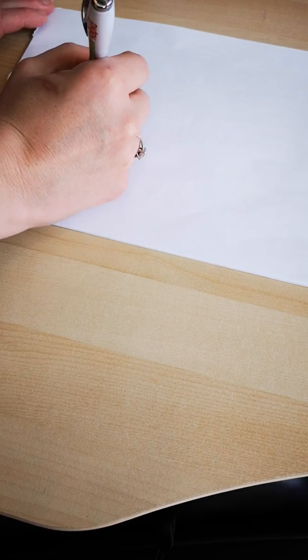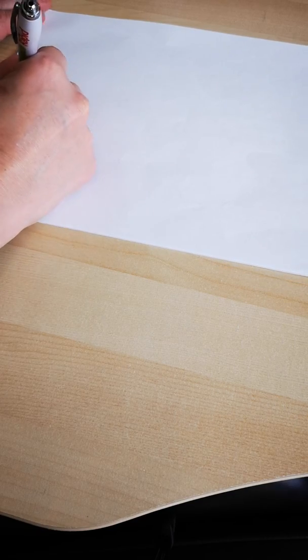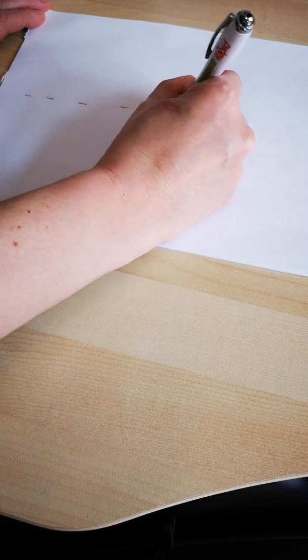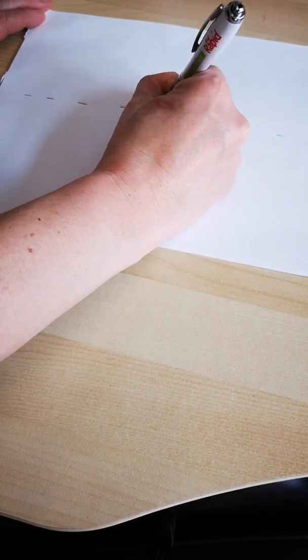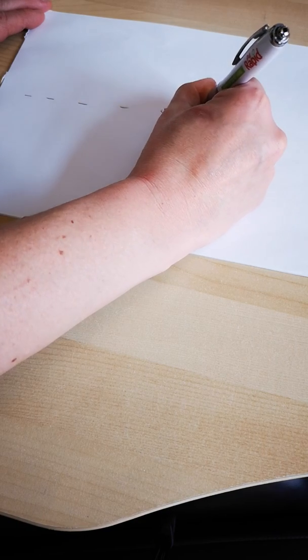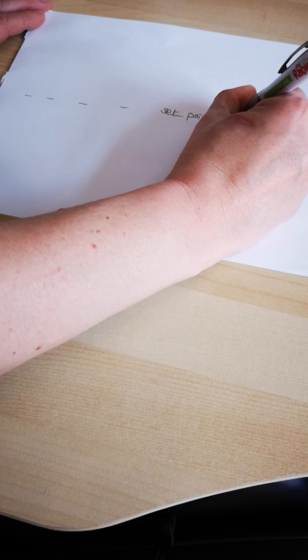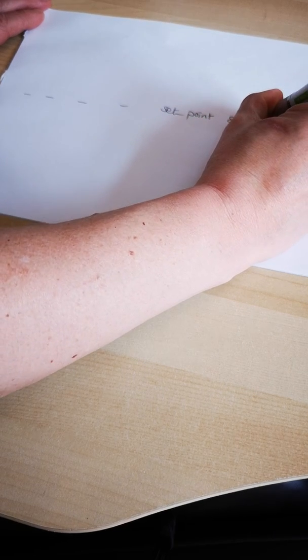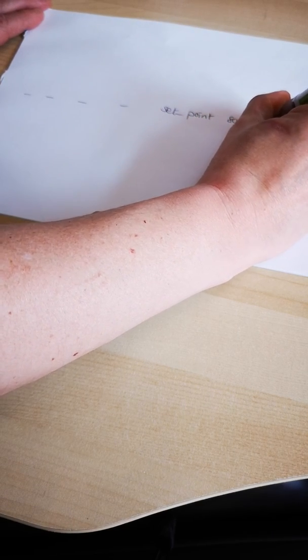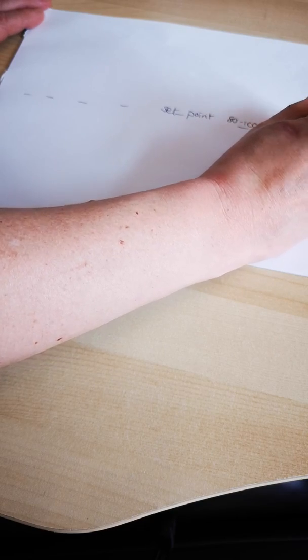Okay, so hopefully by now you'll have your paper. What we're going to do is separate the paper in the middle and call that our set point. We're talking about between 80 and 100 micrograms per 100 centimetres cubed of blood.